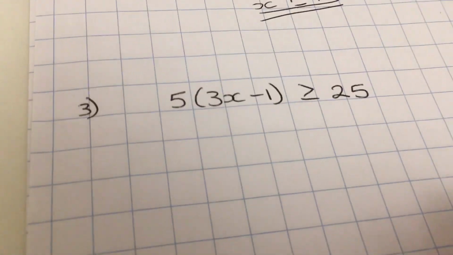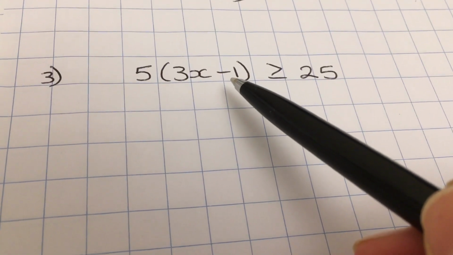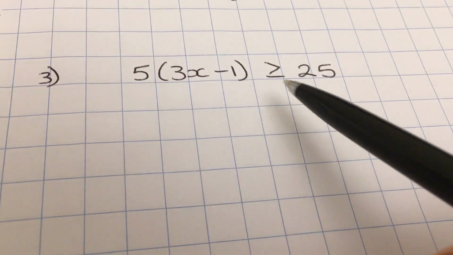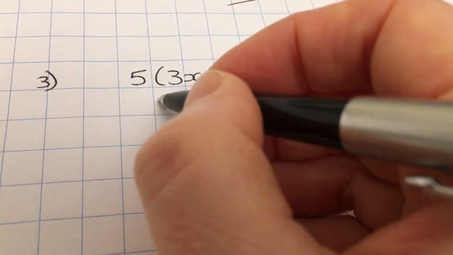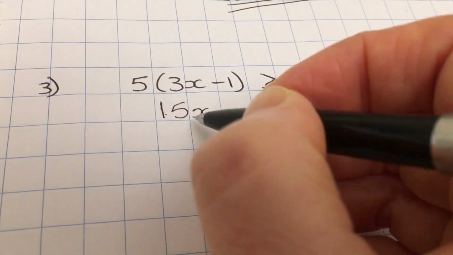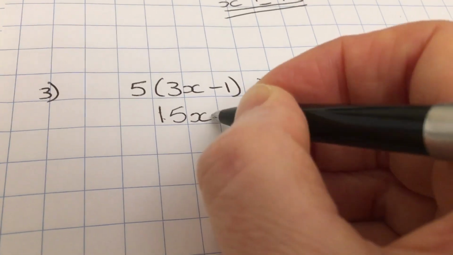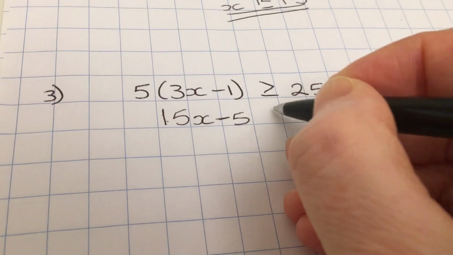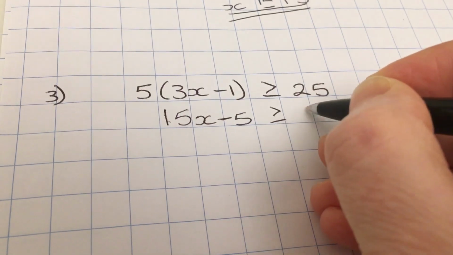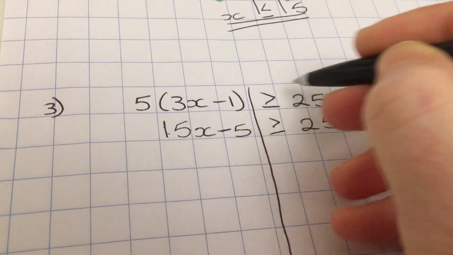Final example is the same thing, but with a subtraction sign in the bracket. First thing we do is multiply out the brackets, expand the brackets. 5 times 3x is 15x. 5 times 1 is 5, and we have subtracted in the middle. Remember your lines.